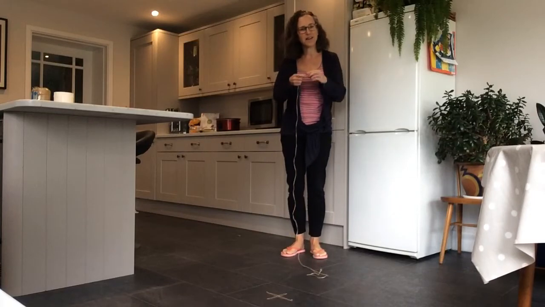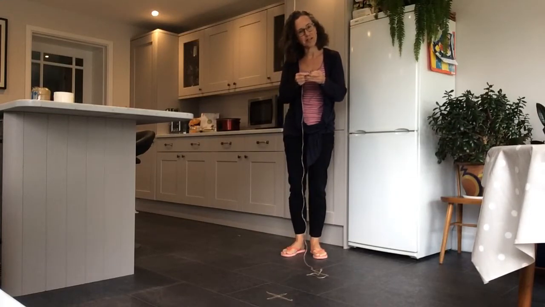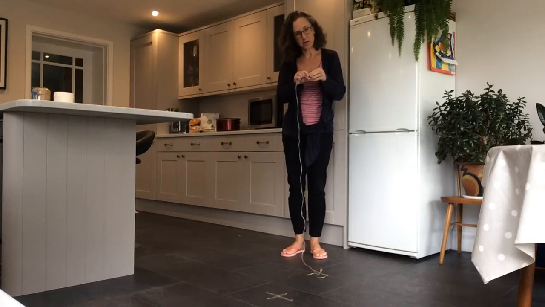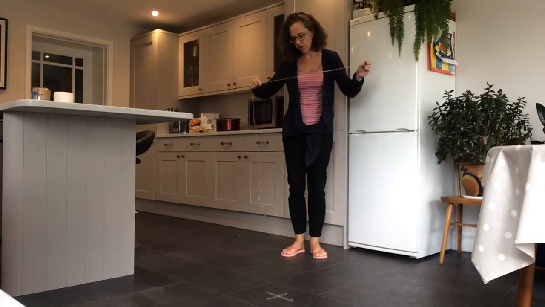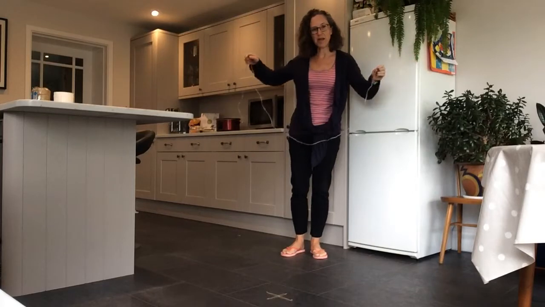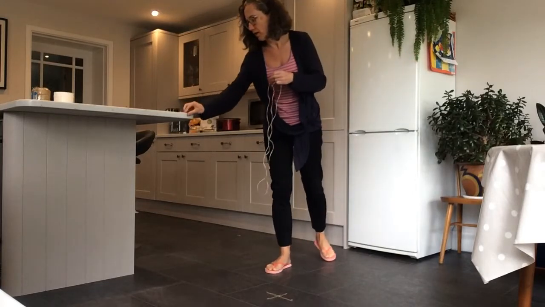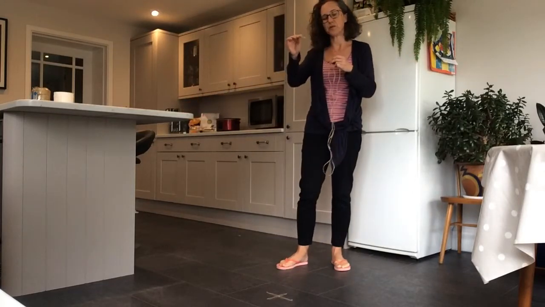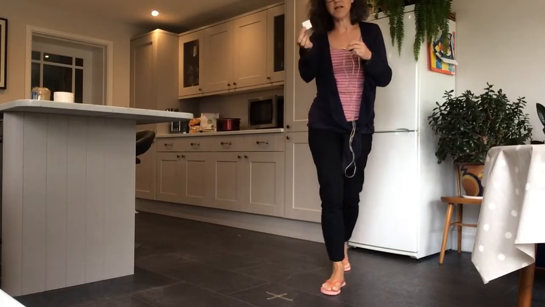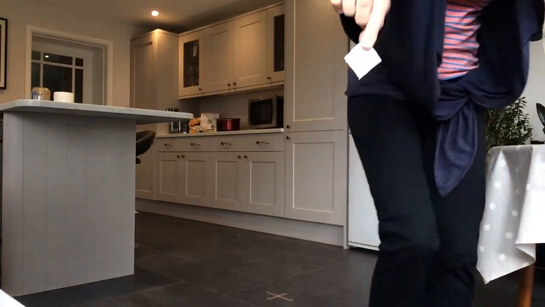Right, hi guys, welcome to this experiment from my kitchen. So you're going to be collecting data for your correlation coefficient calculation. So we're going to simulate seeds dropping from the sky, from trees I suppose. So you're going to make seeds out of pieces of toilet paper.